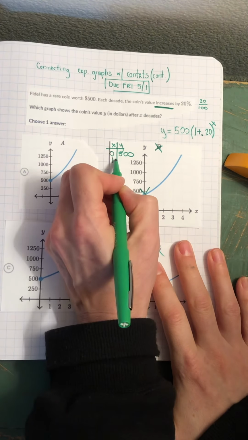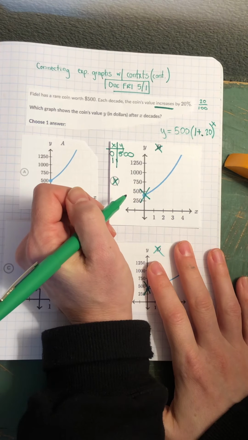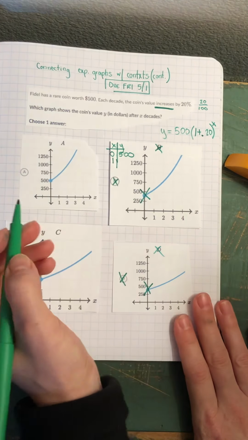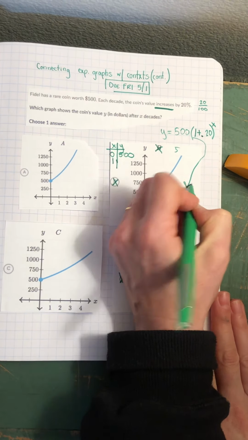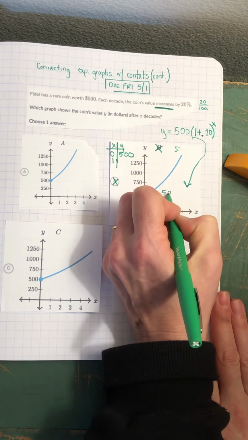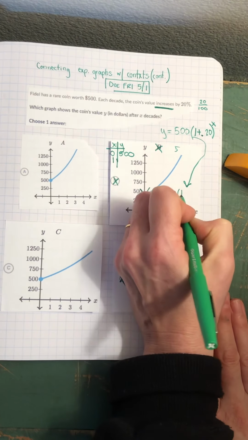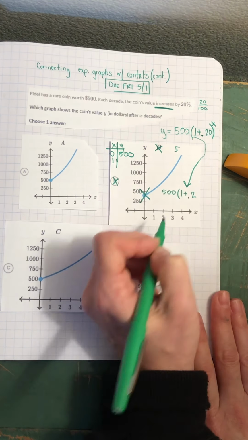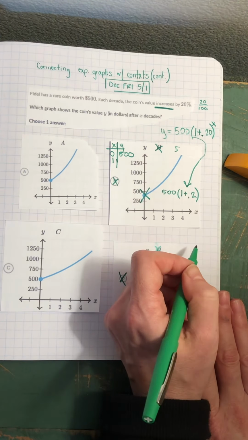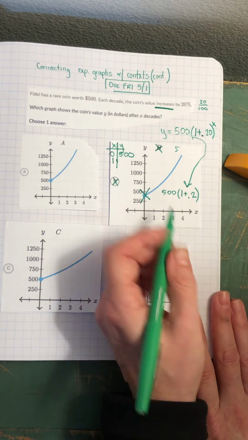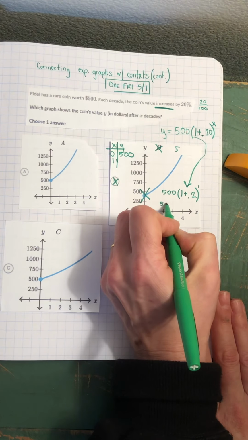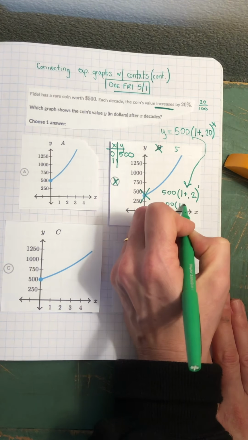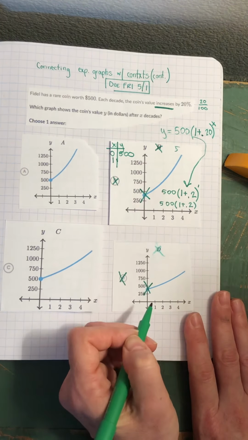It's kind of annoying. So if I plug in 1, let's do it down here. I've got 500 times the quantity 1 plus 20%, and 20% is the same thing as 0.2. The 0 does not affect the value, and I'm taking it to the power of 1. Anything to the power of 1 is itself, so that doesn't change.